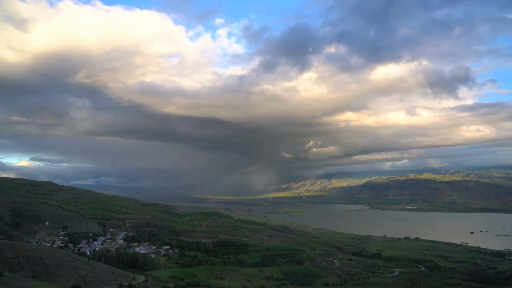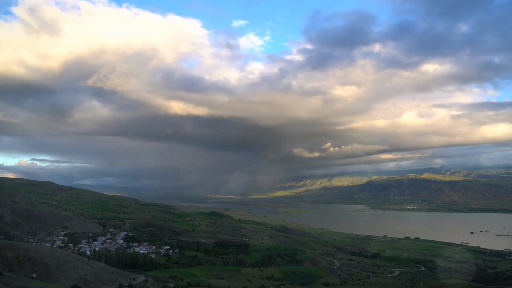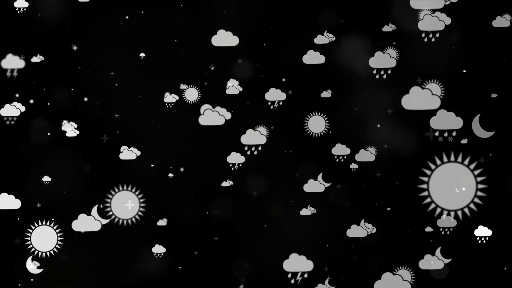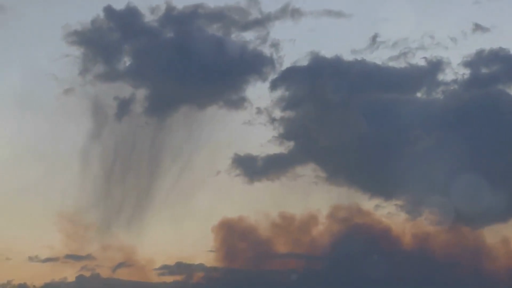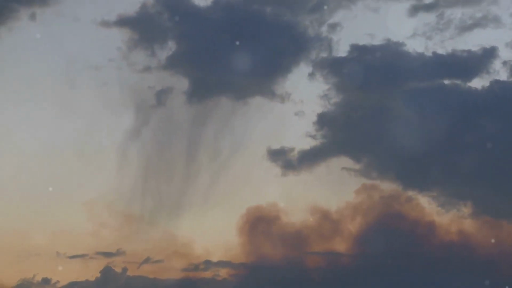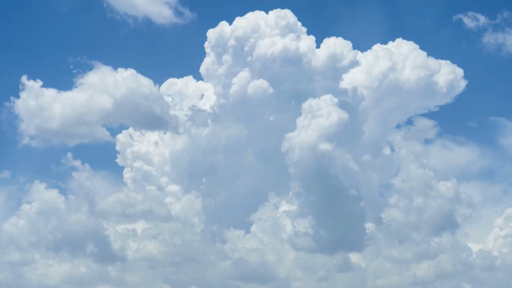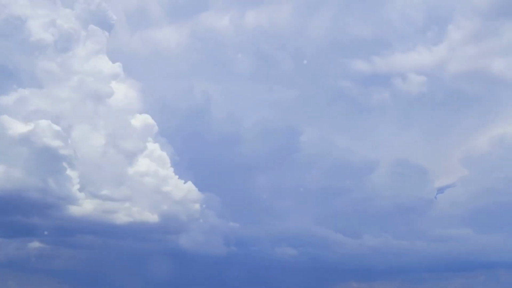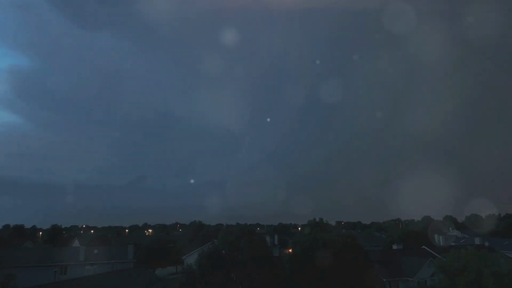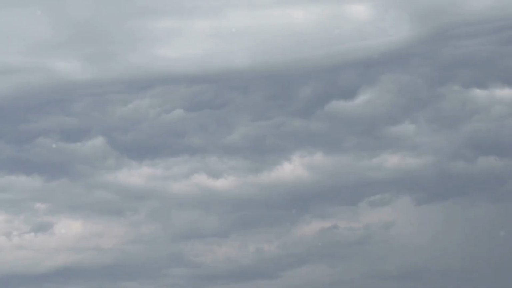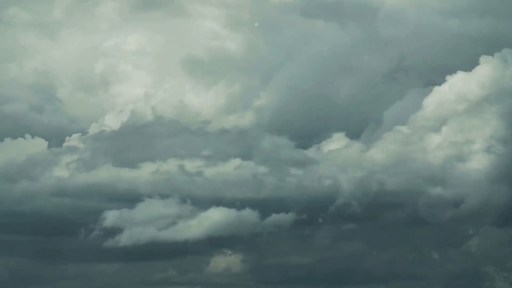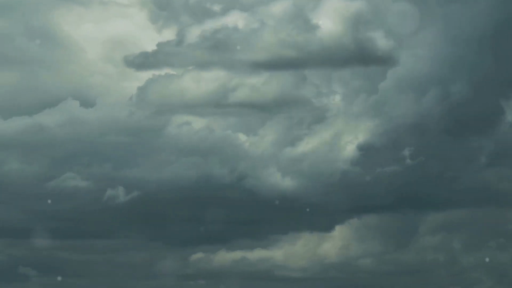Section 5. Different clouds, different rain. Not all clouds are the same, and not all rain falls the same way. The type of rain we experience depends on the type of clouds in the sky. Some clouds are fluffy and white like cotton balls. These are called cumulus clouds, and they often bring short, light showers. Other clouds are dark and grey, covering the entire sky. These are called stratus clouds, and they can bring long periods of steady rain. Understanding different cloud types helps us predict the kind of weather we might expect.